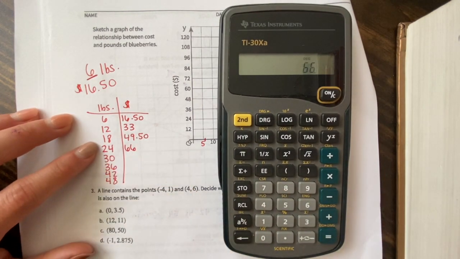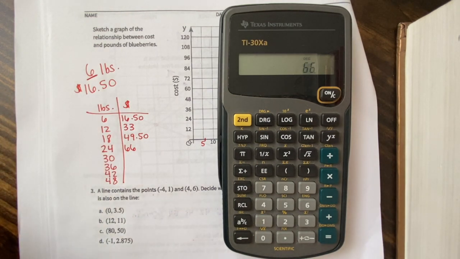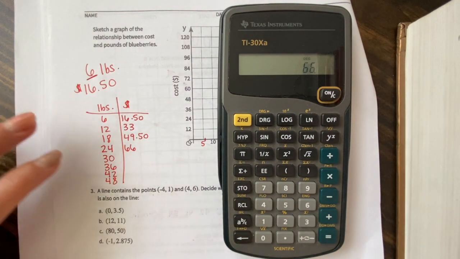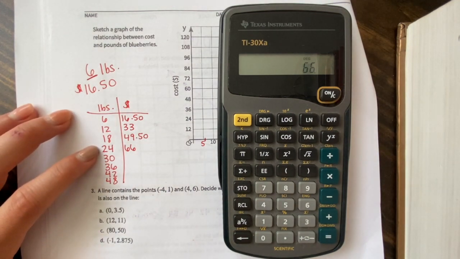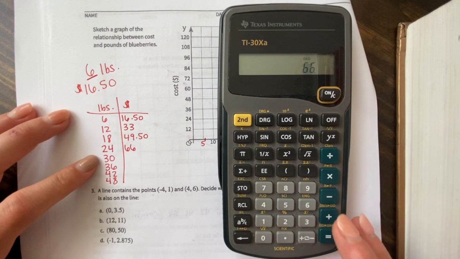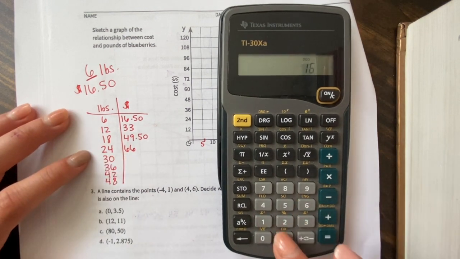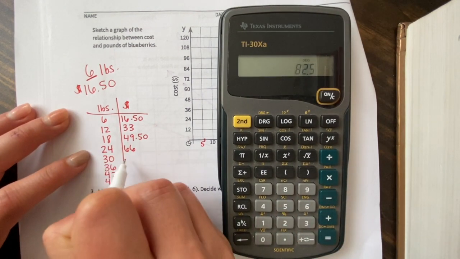And mind you, 24 pounds of blueberries is gallons and gallons of blueberries. You shouldn't need that many blueberries, so that's why it costs a lot of money. Plus 16.50 is $82.50.